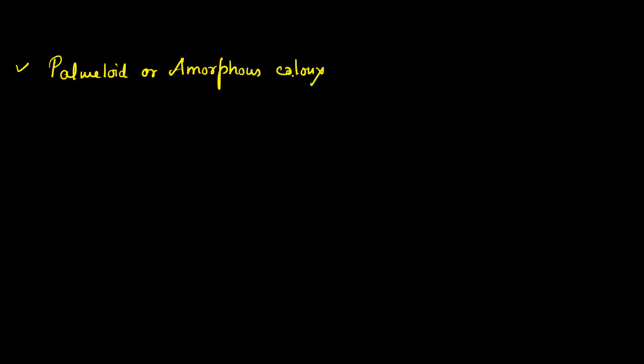Now you see, in motile multicellular colony we have different forms available. What are they? First one to be brought into discussion is palmelloid or amorphous colony.